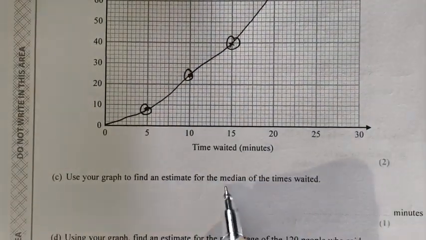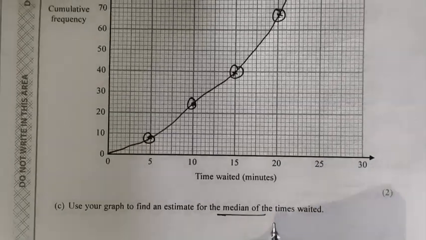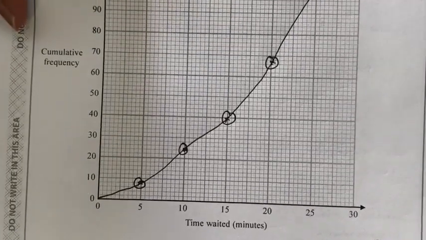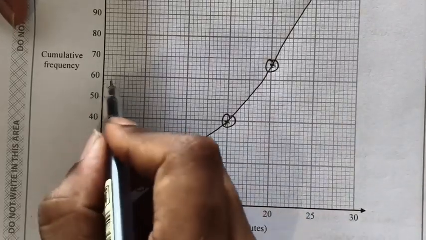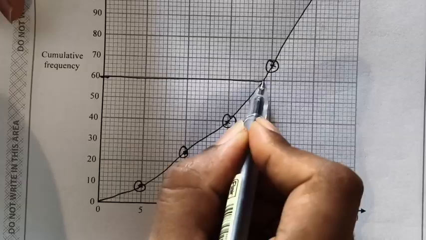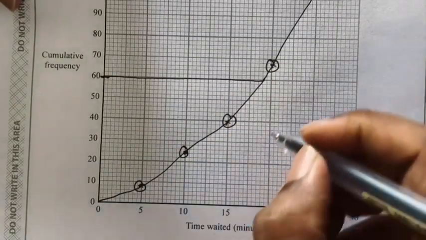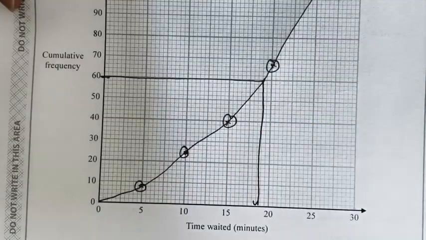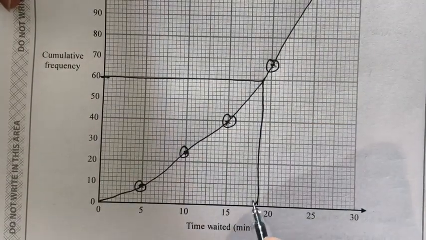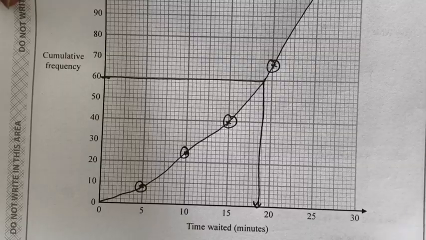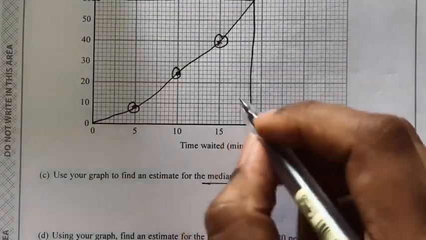You have to find an estimate for the median of the times waited. Median. Correct? What is the meaning of median? Median is the central tendency of the numbers. So here the central tendency is around 60 of the cumulative frequency. Of the time waited. So just put the graph down like this. Answer is approximately, you can say, 19 minutes. Correct? This is 19.